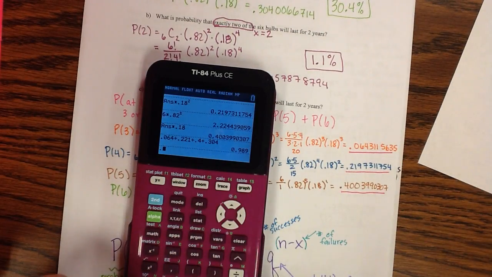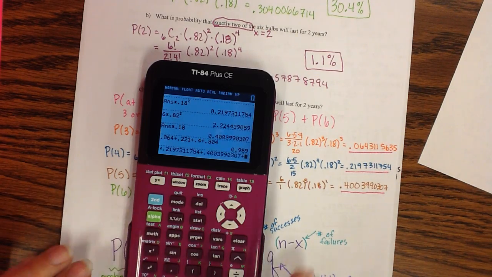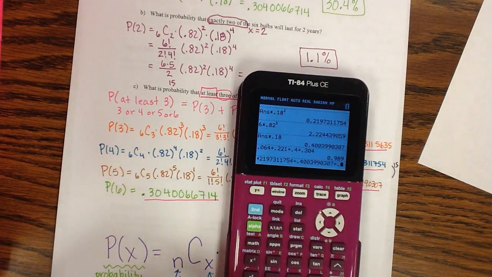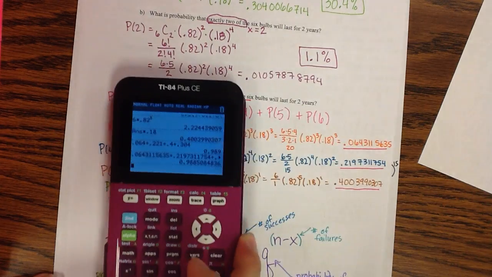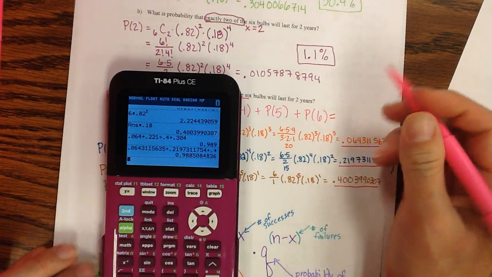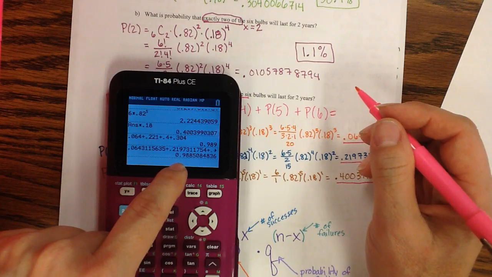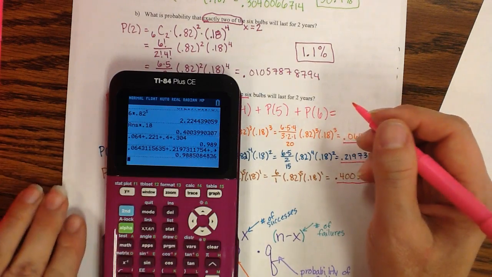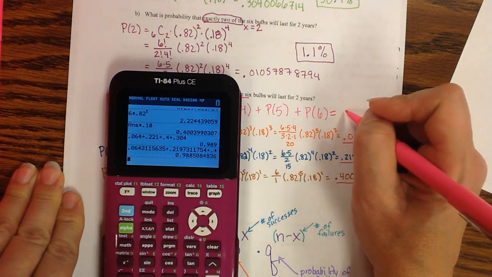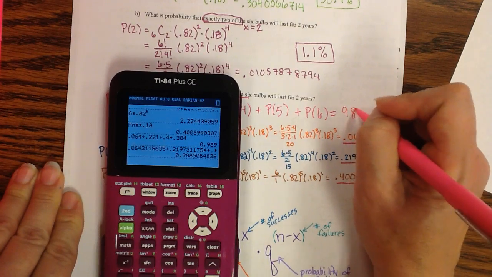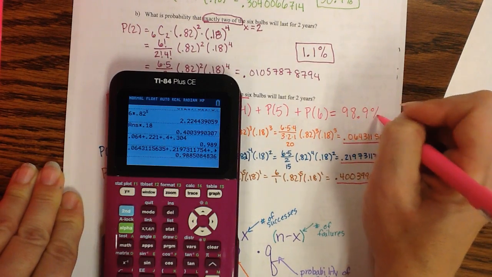So we got 0.0643115635 plus 0.21973111754 plus 0.40039900307 plus 0.304066714. And what we're going to end up with is 0.98850. So that would be 98.9%.